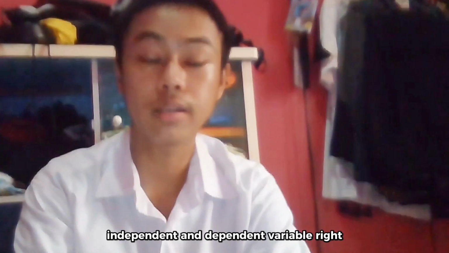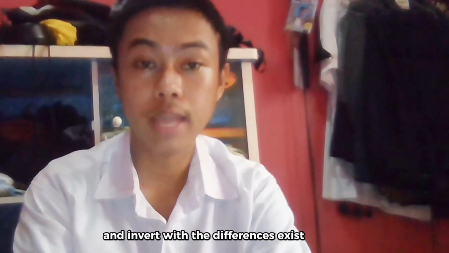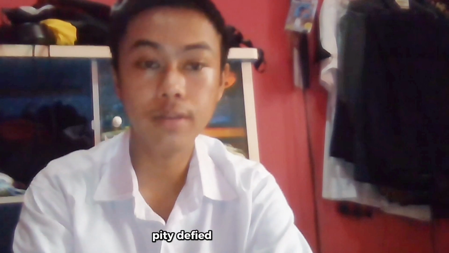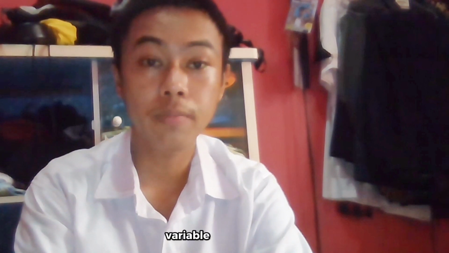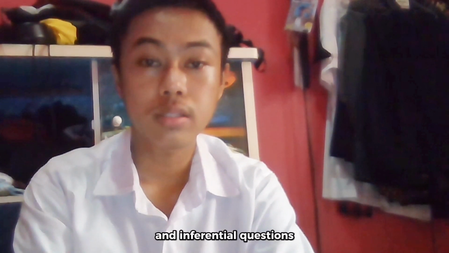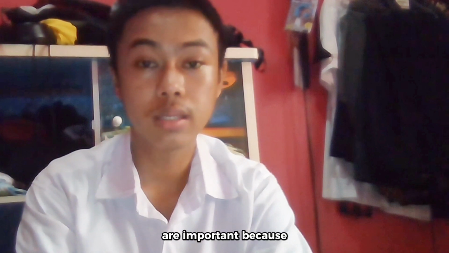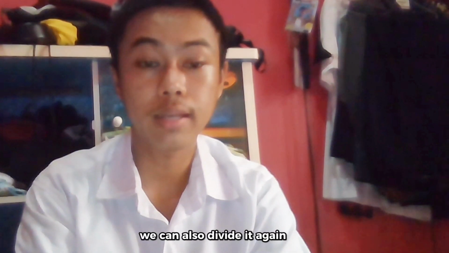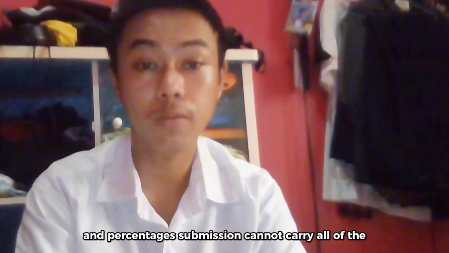As you can see, commonly there are 2 types of variables, independent and dependent variables, right? And infer whether differences exist among identified groups against a variable that we measure. Inferential questions are important because, in reading the data, frequency counts and percentage distribution cannot carry all of them.